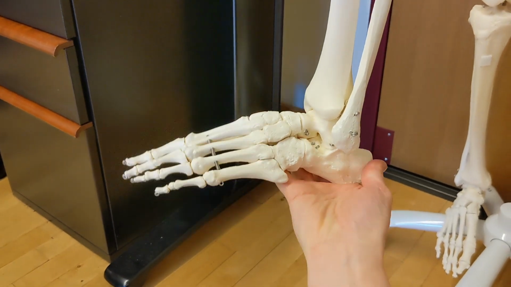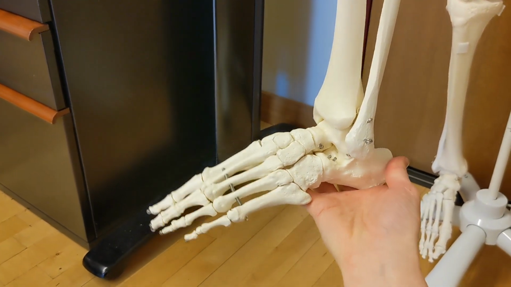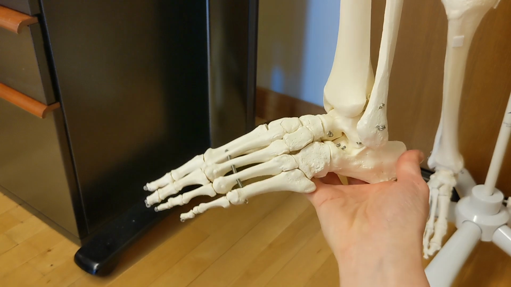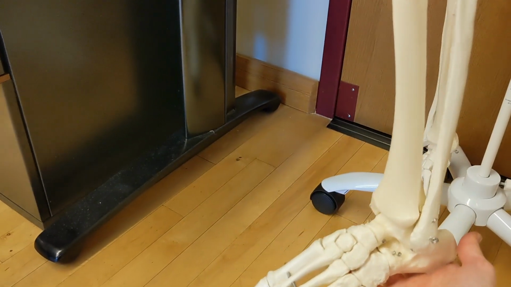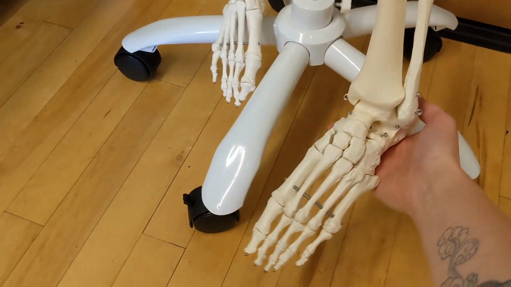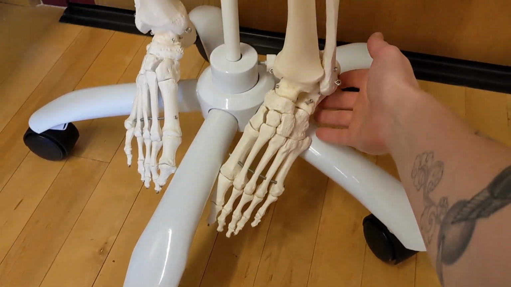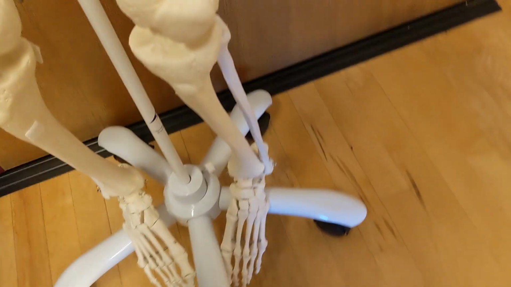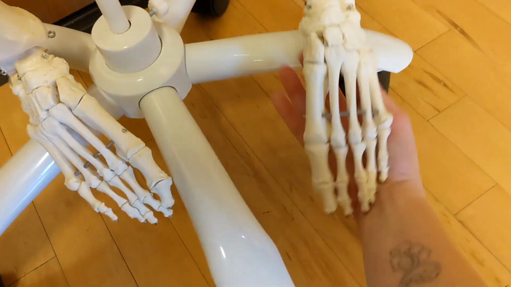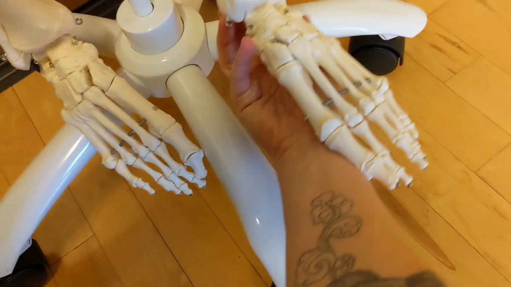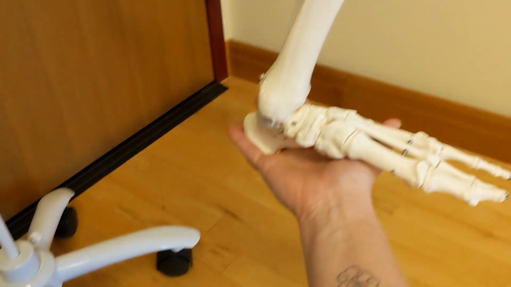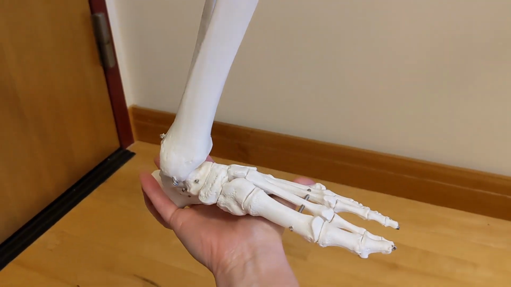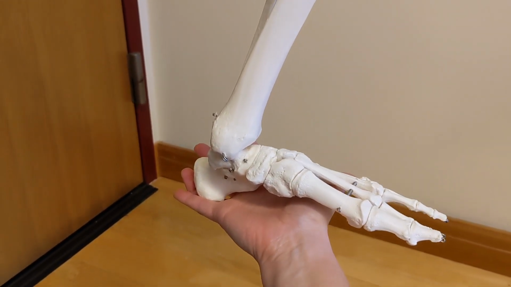We have ankle movement, all the little foot bones, which are very similar to our hand bones, which is how they evolved. Just different limb organizations. I'll show you the other side. These are a little hard to balance with one hand.